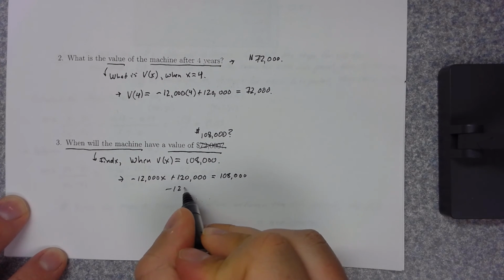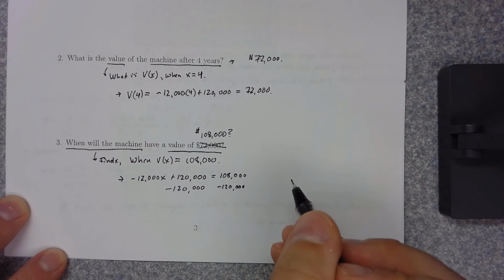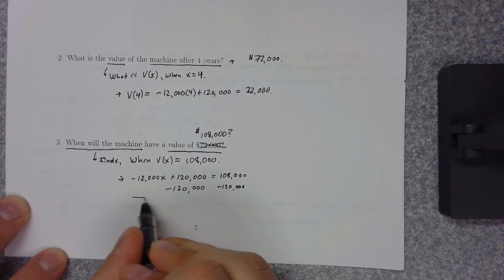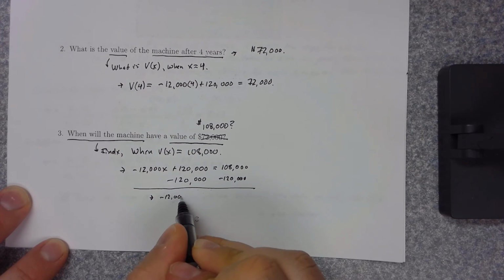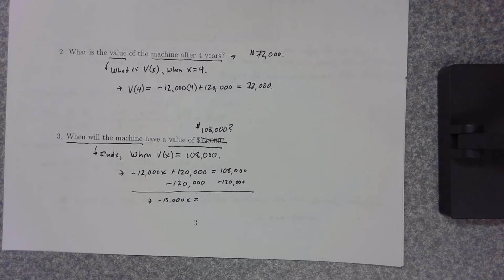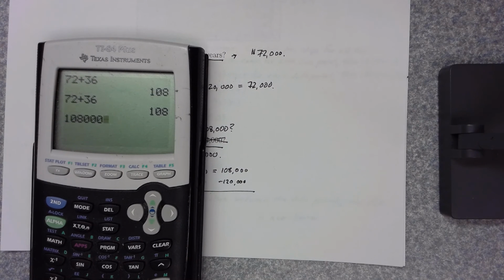Subtract 120,000. We get negative 12,000x equals 108,000 minus 120,000, which gives me negative 12,000.